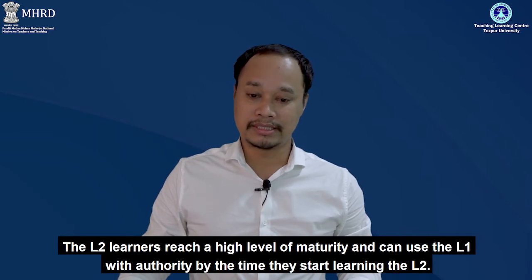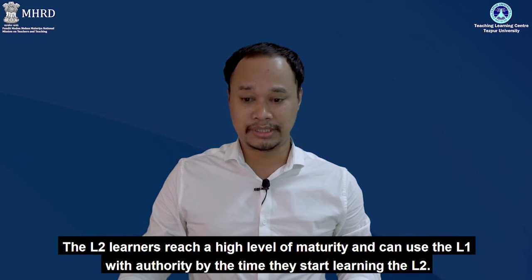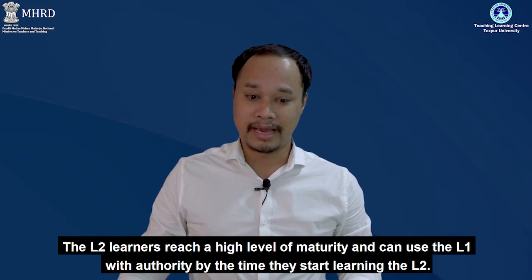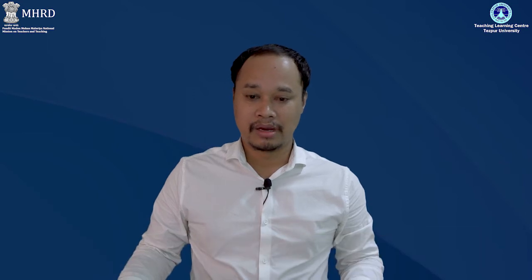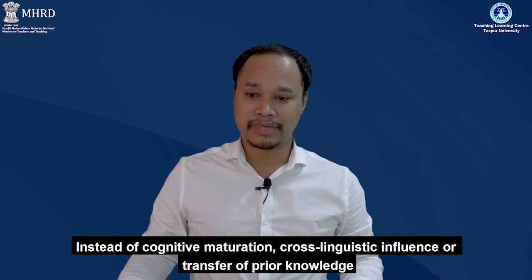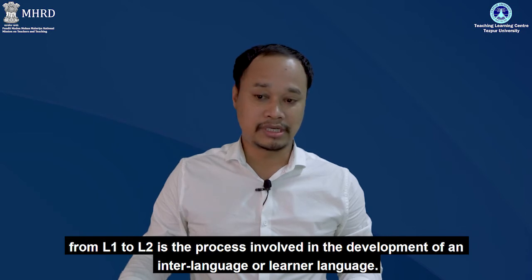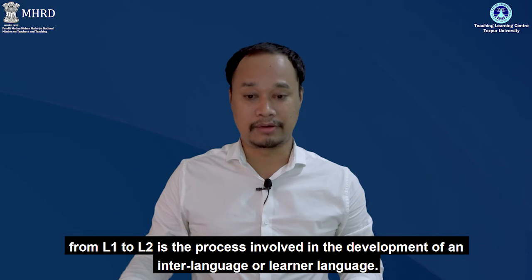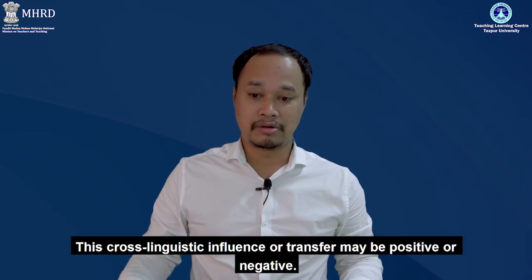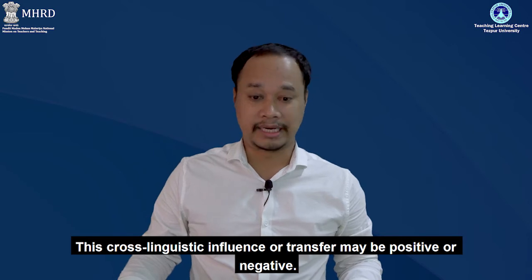The L2 learners reach a high level of maturity and can use the L1 with authority by the time they start learning the L2. Instead of cognitive maturation, cross-linguistic influence or transfer of prior knowledge from L1 to L2 is the process involved in the development of an interlanguage or learner language. This cross-linguistic influence or transfer may be positive or negative.